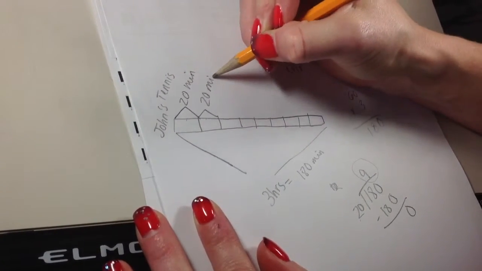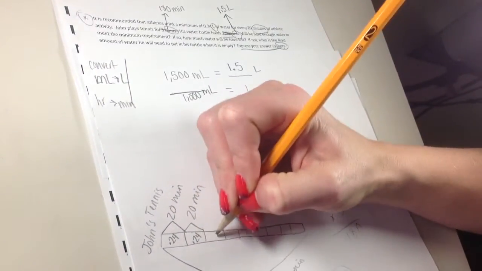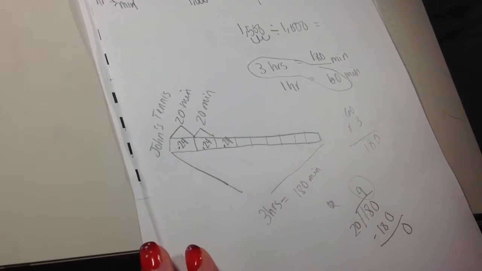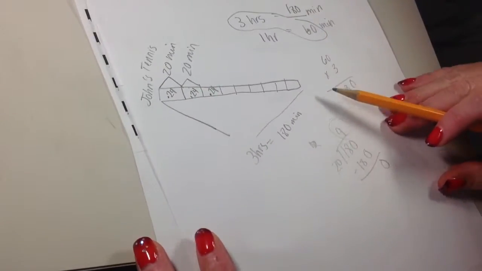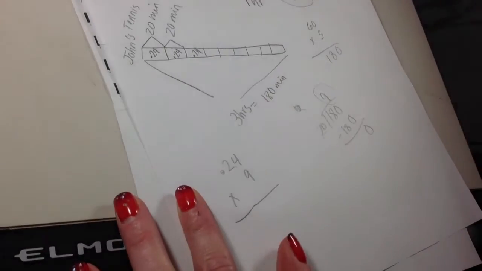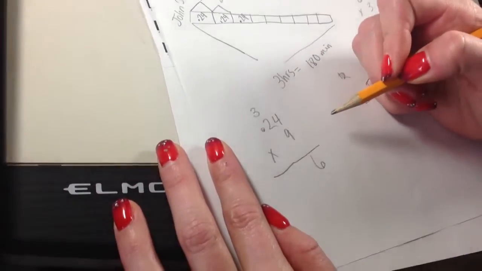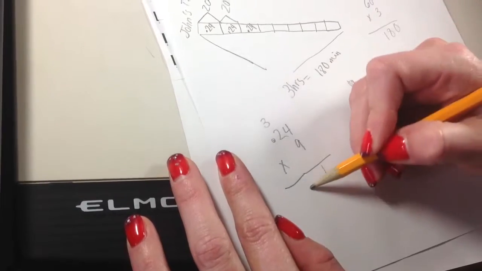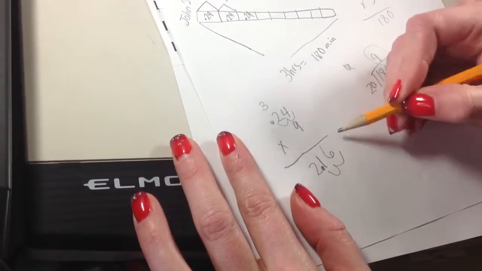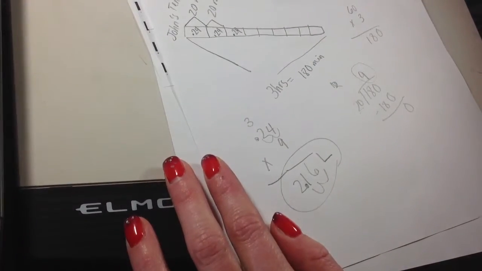Okay, and I know every 20 minutes he has to drink 0.24 liters of water. So we want to figure out how much water he needs for the whole workout. Well, I can see that I have 0.24, and I'm going to multiply that by the 9 20-minute sections that are in his workout. So 9 times 4 is 36, 9 times 2 is 18, plus 3, 21. I have 2 decimals in my question, I should have 2 in my answer. So I know that John will need 2.16 liters.